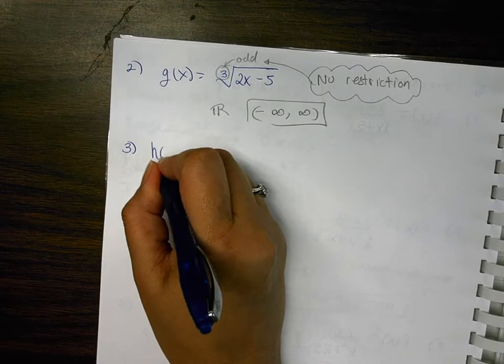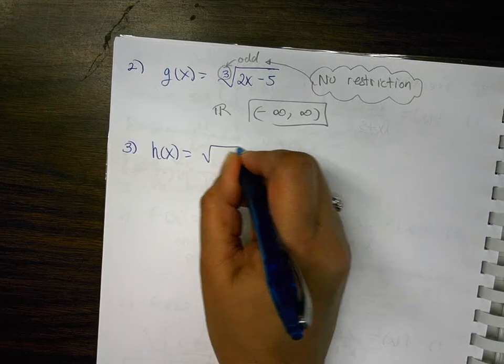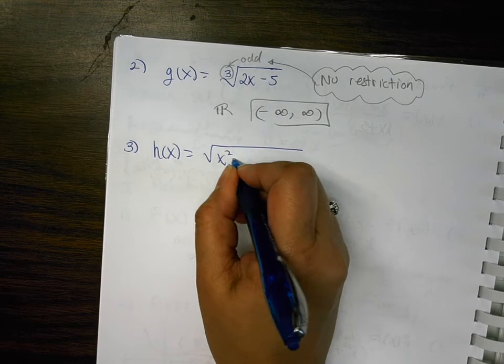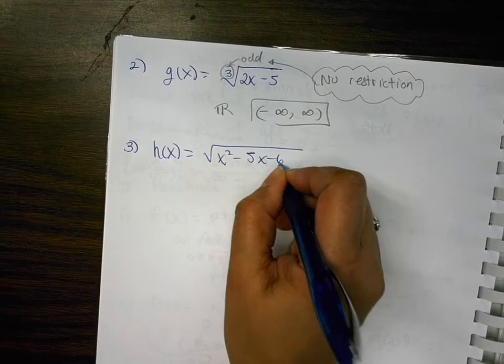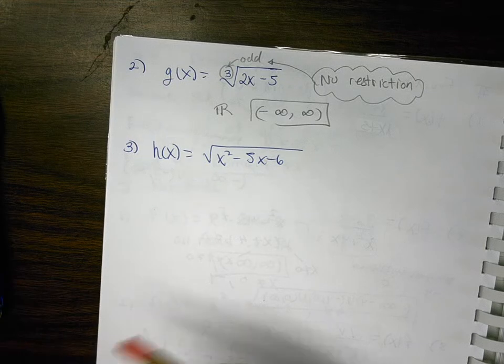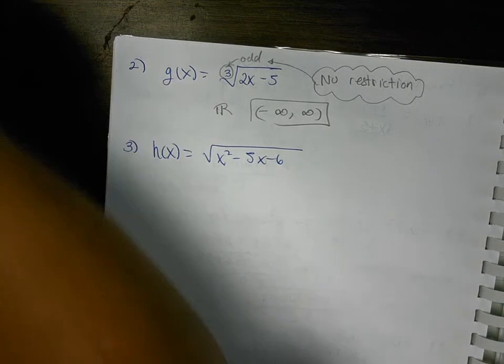H of x equals the square root of x squared minus 5x minus 6. And I will tell you right now that this is one that kids struggle with on the test.